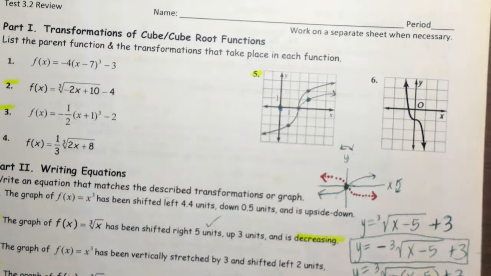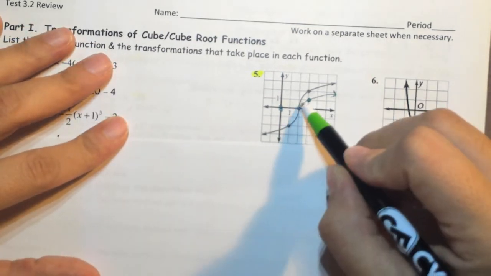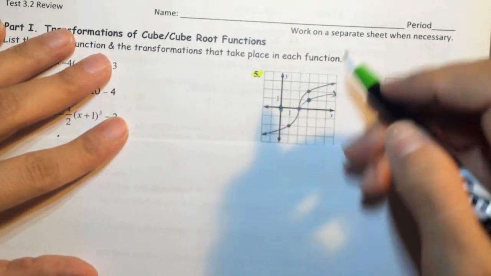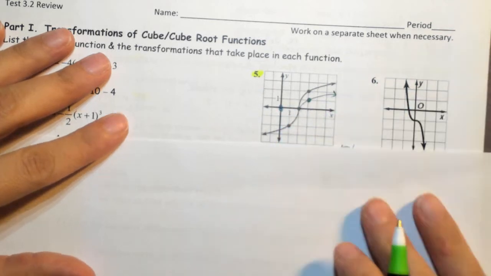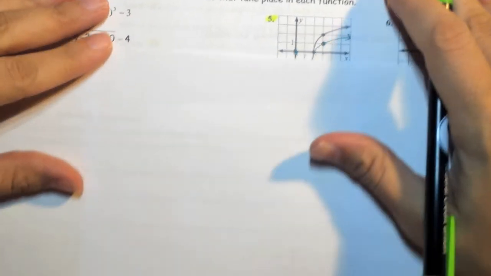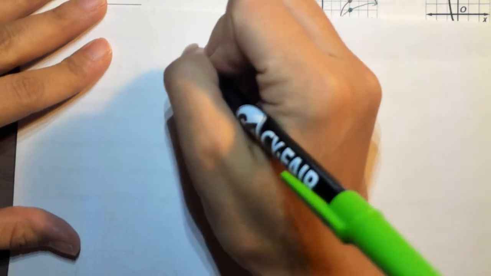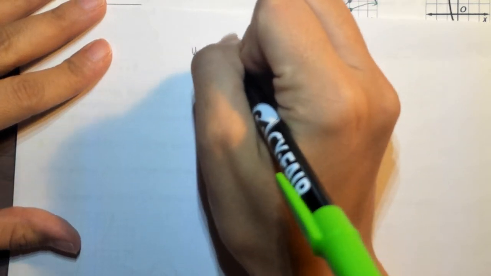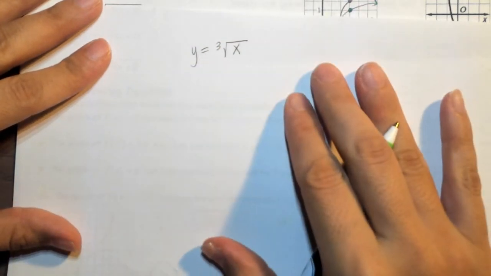Let me cover this up. So number 5 right here, guys. This is the function that they give us. Now your parent function, if we think of this, is the cube root. So let me go ahead and re-evaluate. So y equals the cube root of x, right?